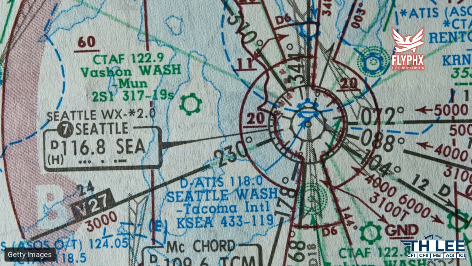The sectional chart provides the raw data, but your personal discipline and predictive visualization translate those symbols into professional execution.